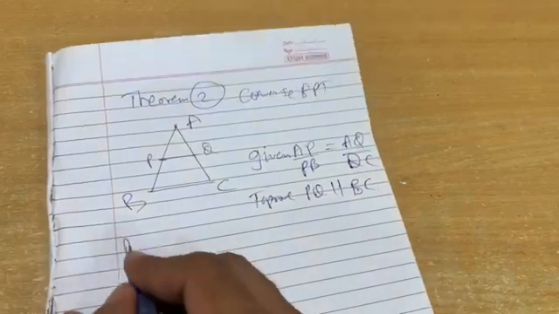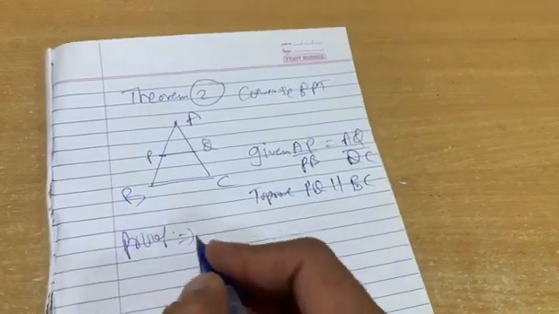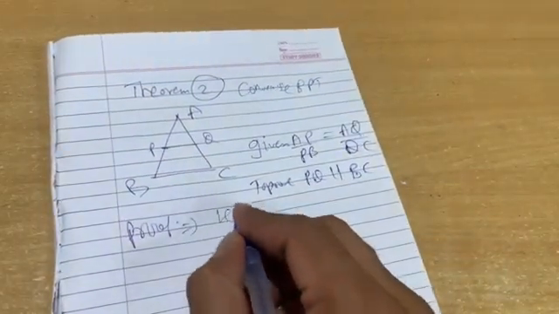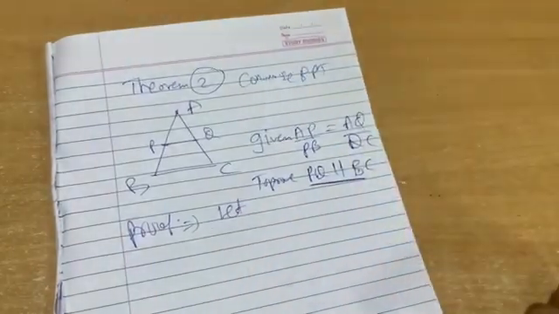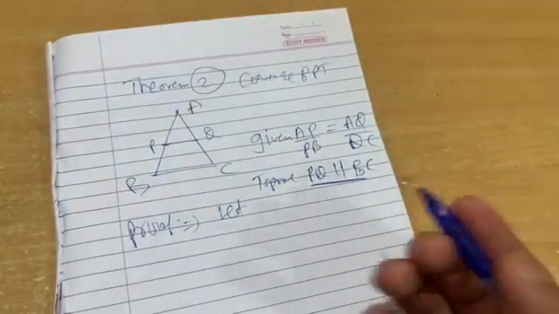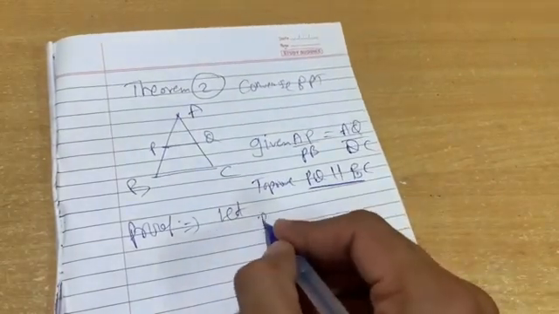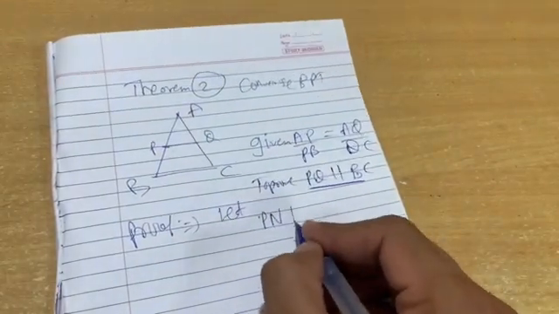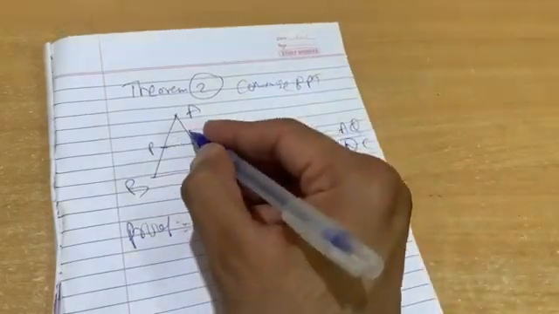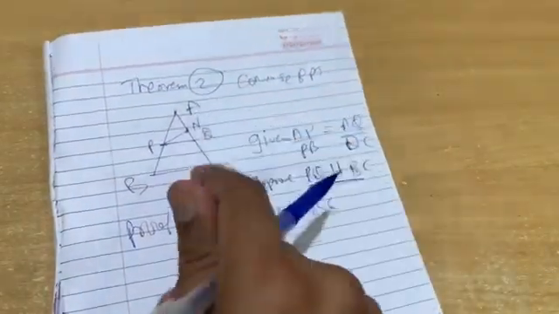So the proof is also very easy, but it's not important from the exam point of view. How can we prove it? We have to prove PQ is parallel to BC. So we will suppose by the contradiction method. Let PQ not be parallel, and some other line is parallel. Let PN be parallel to BC. Something will be parallel to BC.